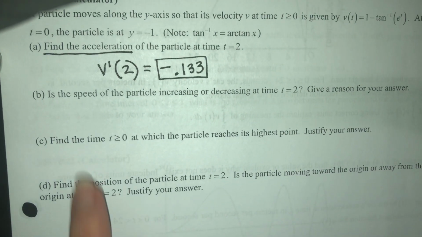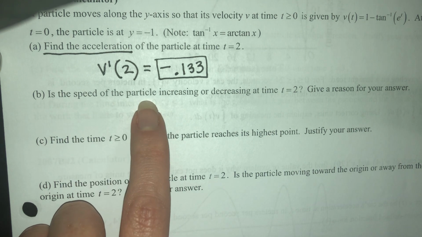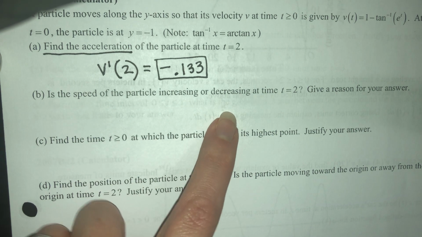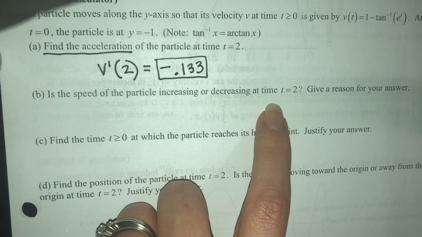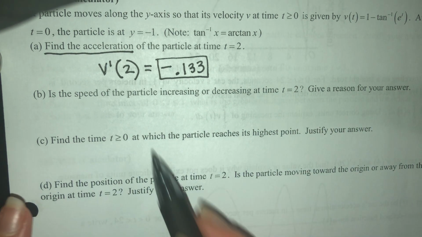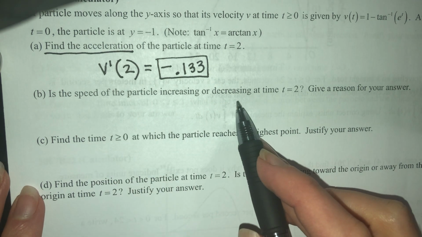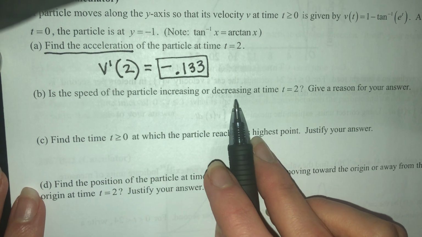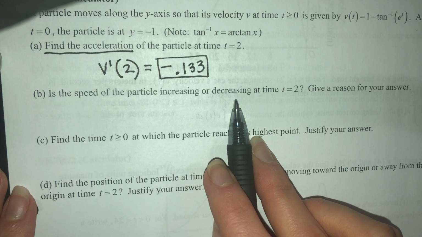Okay, part B. Is the speed of the particle increasing or decreasing at the time t equals 2? Give a reason for your answer. So speed increasing or speed decreasing is going to relate back to your note card, speeding up or slowing down.